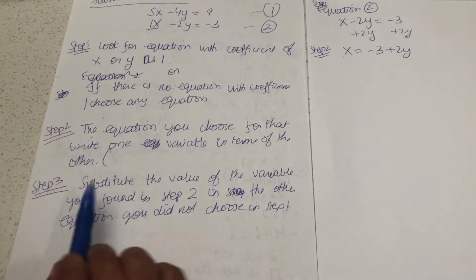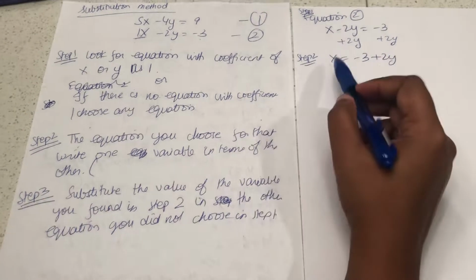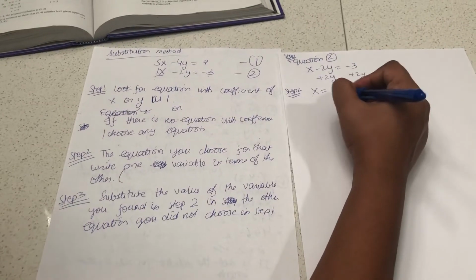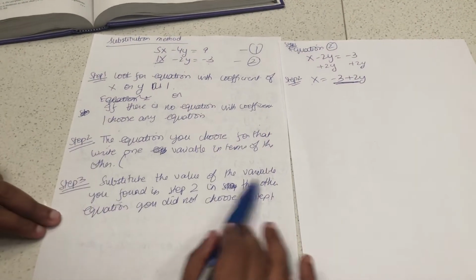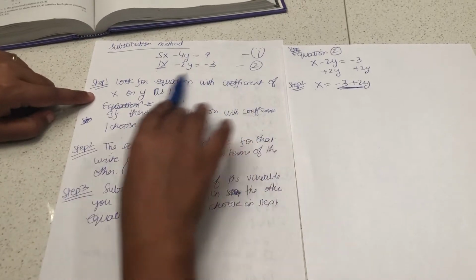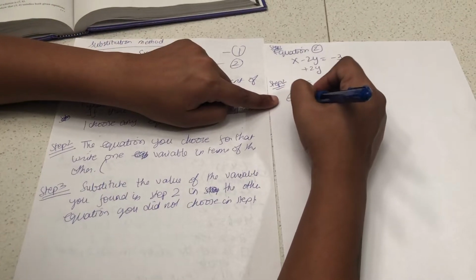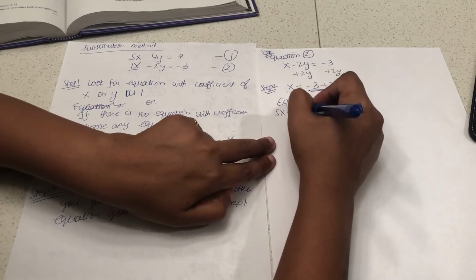What does it mean? Substitute the value of the variable you found in step 2. So okay, they are saying value of the variable. We found x is equal to this. They are asking you to substitute this thing, the value of the variable, in the other equation you did not choose in step 1. Which equation did I not choose in step 1? Note I chose my equation 2. So I will substitute in equation 1. So let's write first equation 1. What was my equation 1? 5x minus 4y is equal to 9.